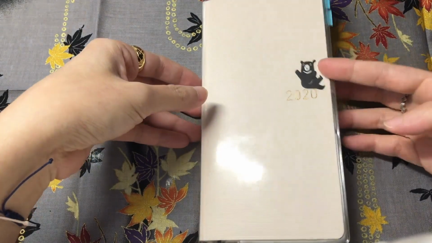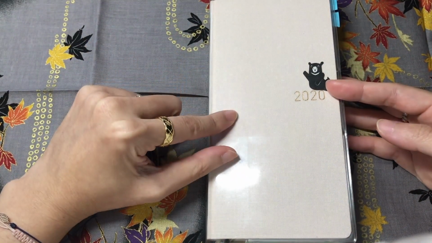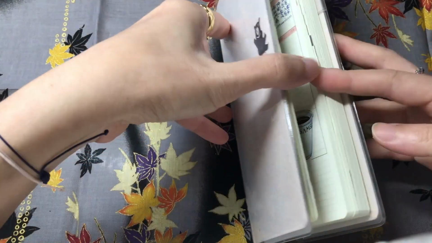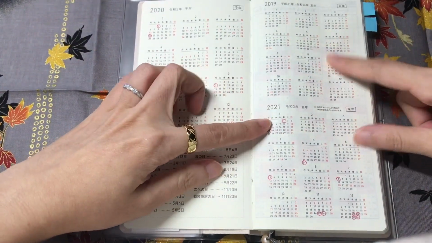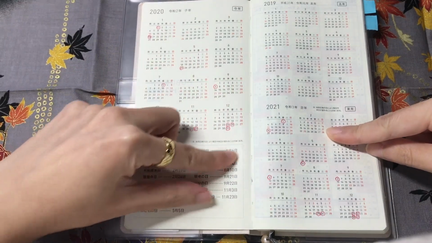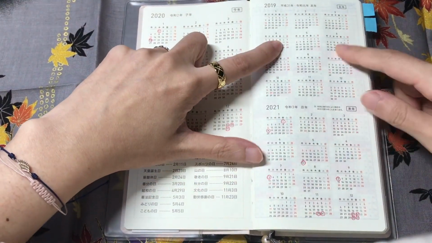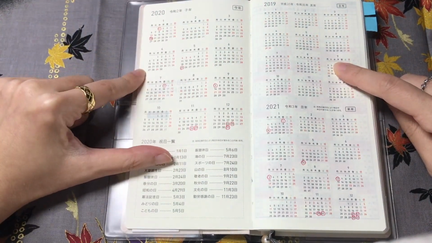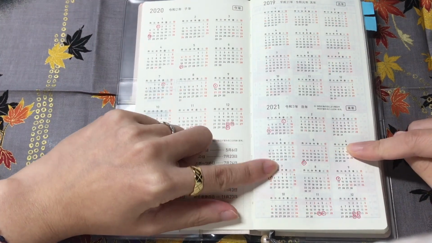So before I get into how I use Hobonichi Weeks to plan my life, maybe I just show you what's inside of the Hobonichi Weeks. So in the beginning, you will have this yearly layout. You will get the calendar from last year and the calendar from this year, and also the calendar from next year.